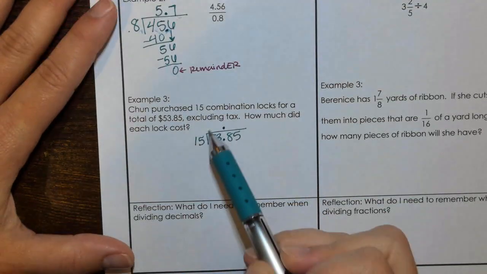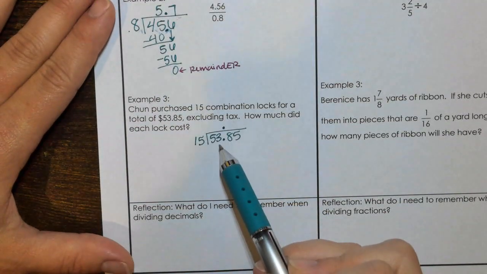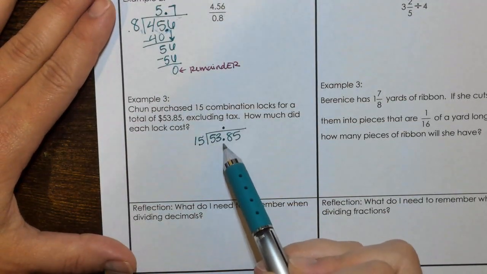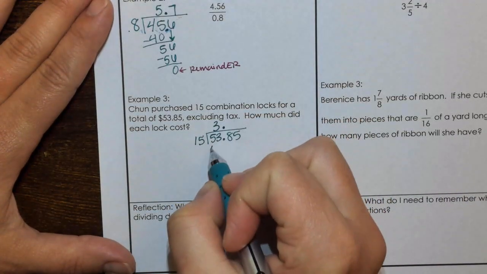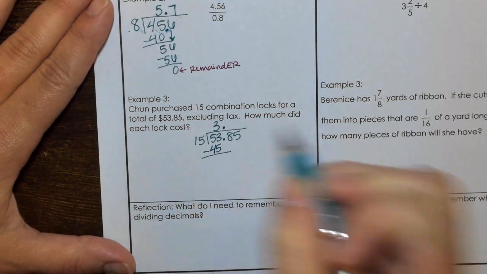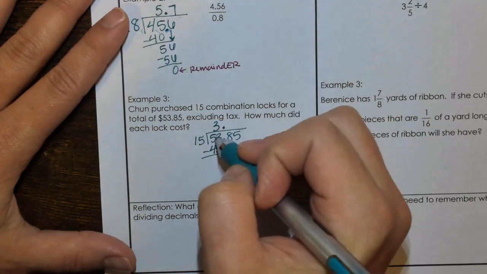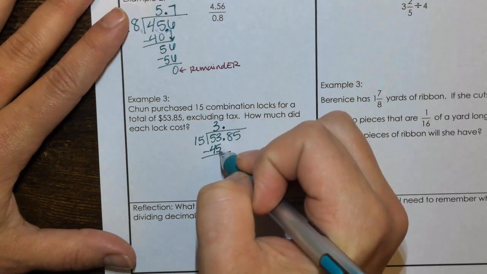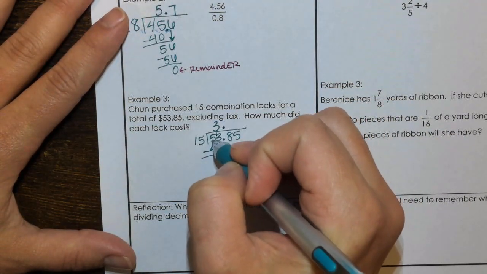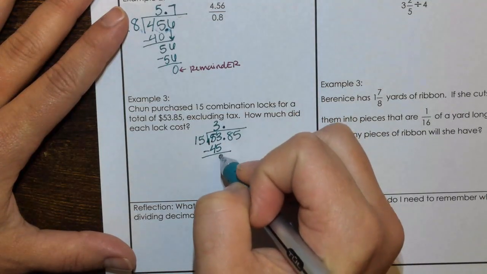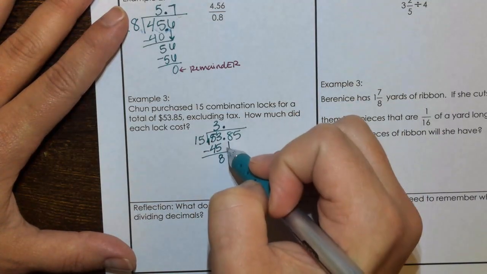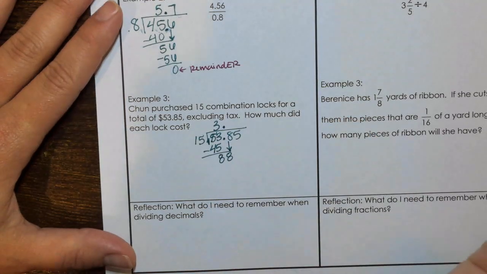Now, how many times can 15 go into 53? 3 times. 3 times 15 is 45. When I subtract, I can't subtract 3 minus 5, so I can borrow. So 13 minus 5 is 8. I'm going to bring down my 8.